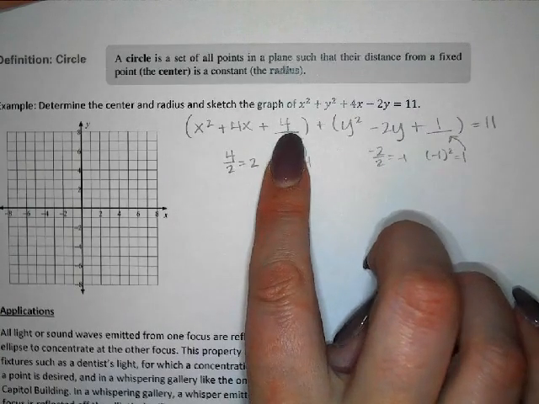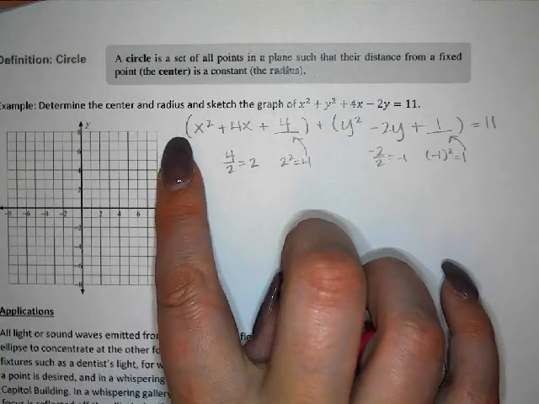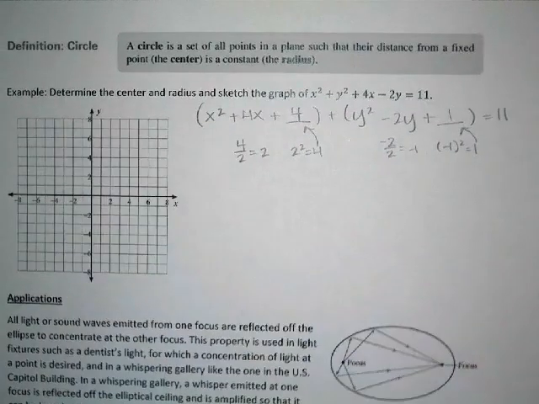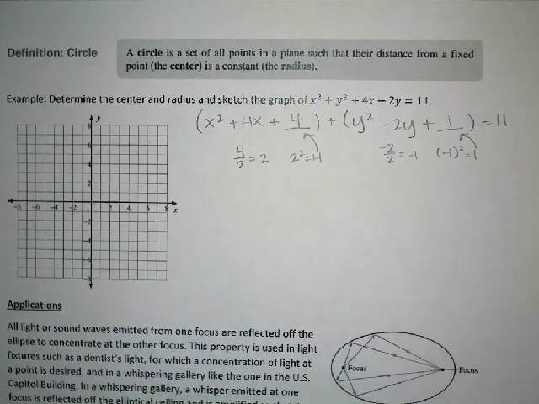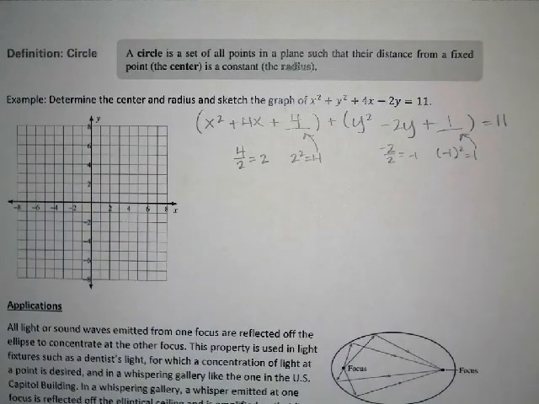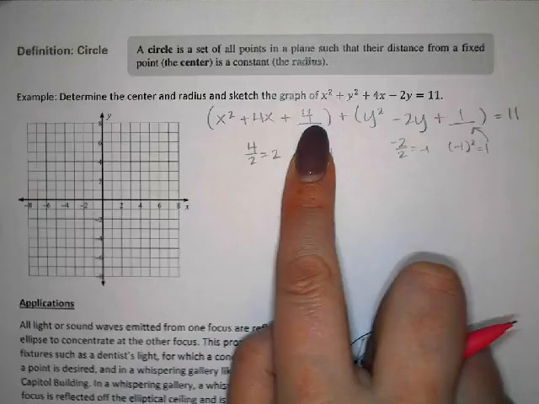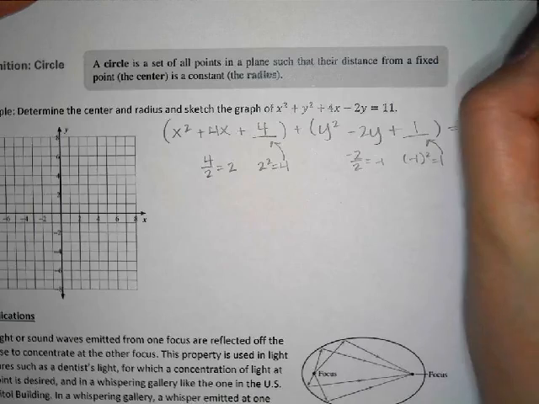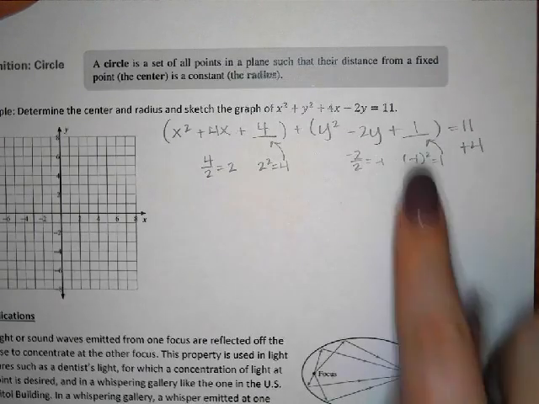If I added, sorry about that, my watch keeps going off. We added 4 to the left side of the equation, then we have to add 4 to the right side of the equation. If we added 1 to the left side of the equation, we have to add 1 to the right side of the equation.